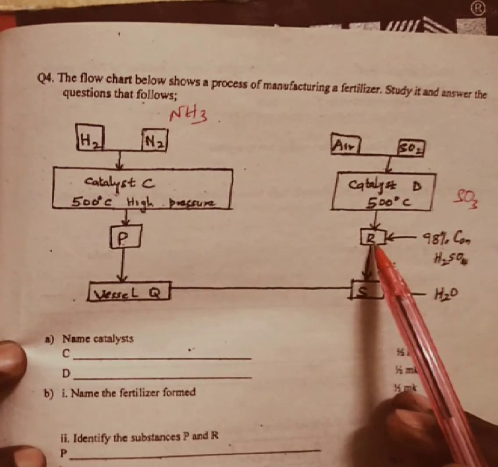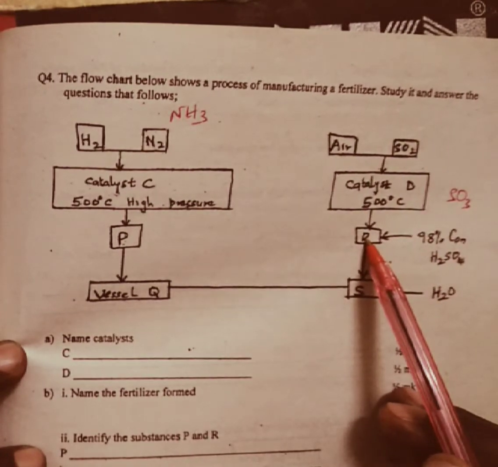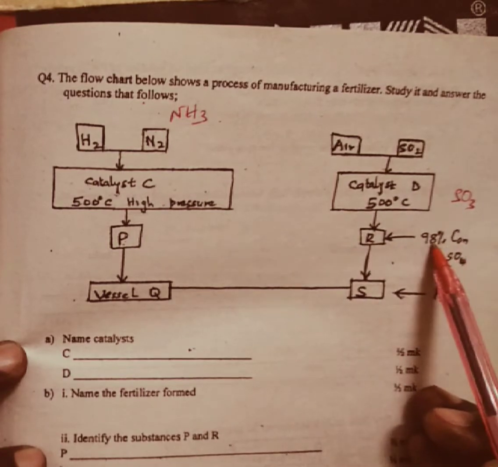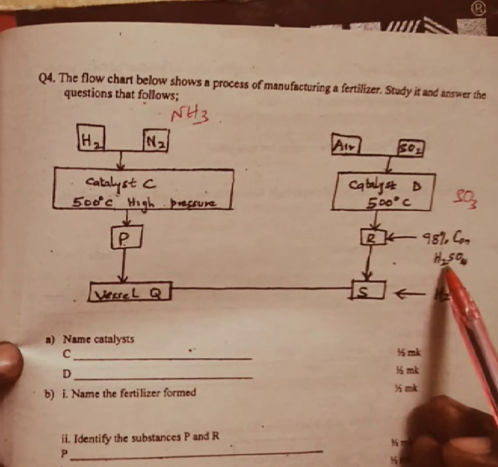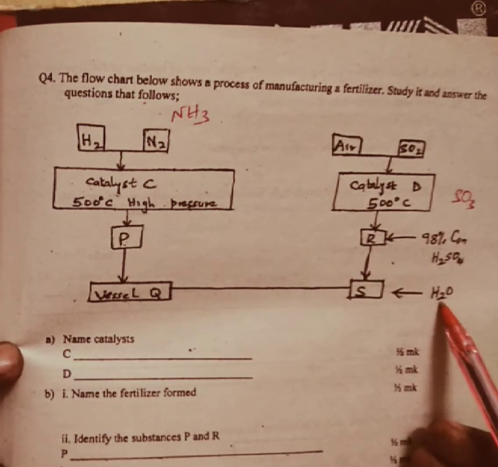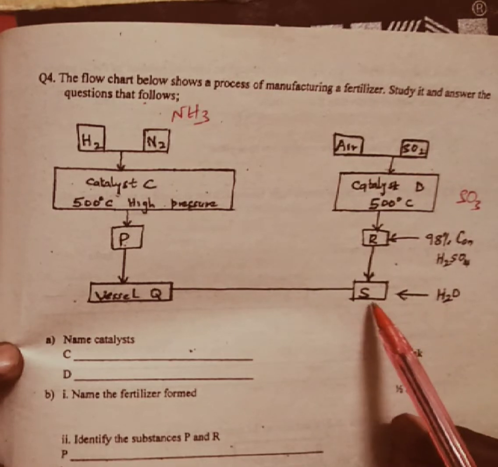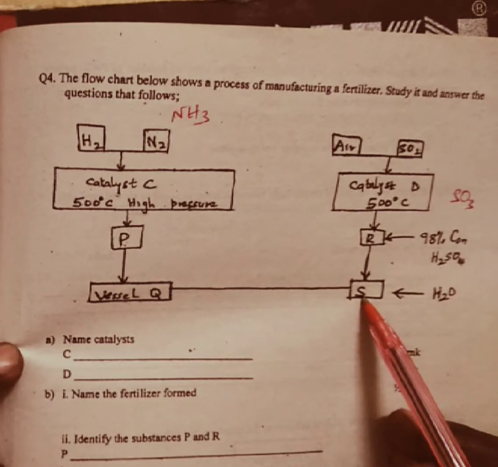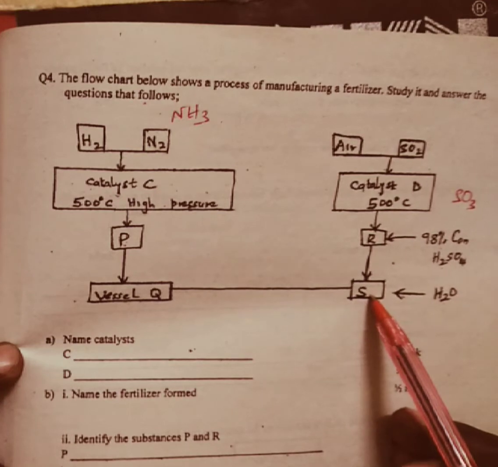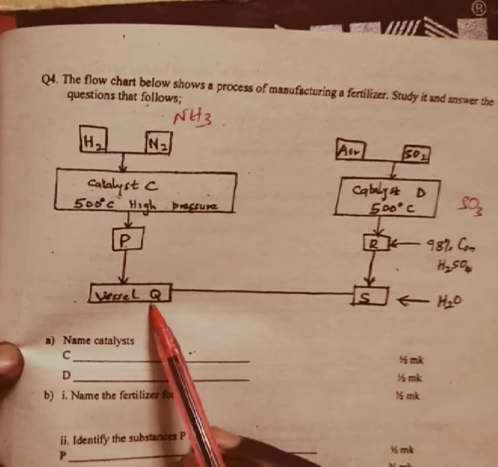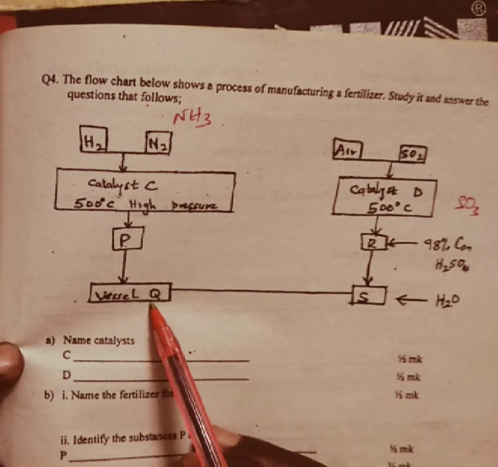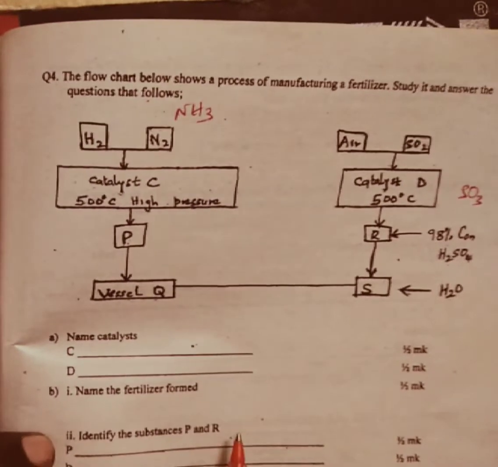Then of course we have sulfur 6 oxide being dissolved in 98% concentrated sulfuric acid to form what we call oleum, and oleum is diluted with water to form what we call concentrated sulfuric acid. So sulfuric acid reacts with ammonia in vessel Q to produce what we call ammonium sulfate.